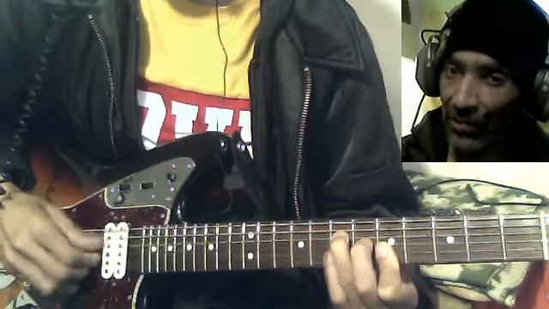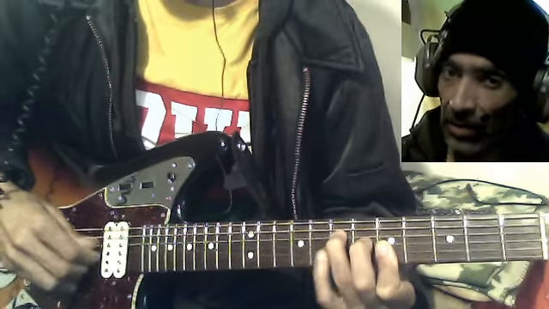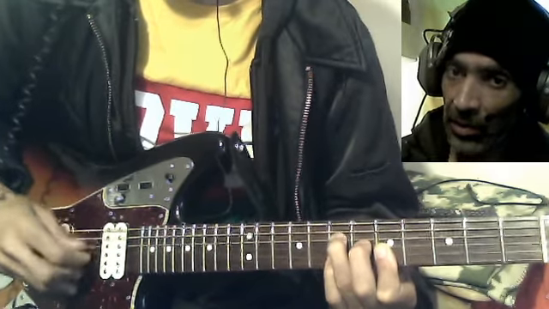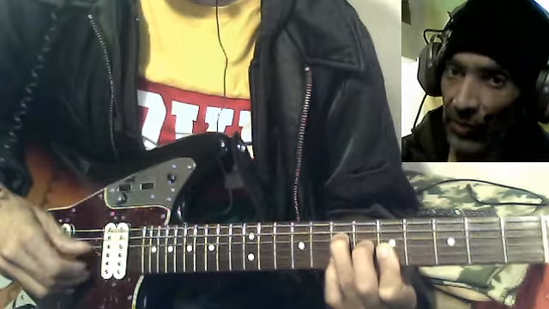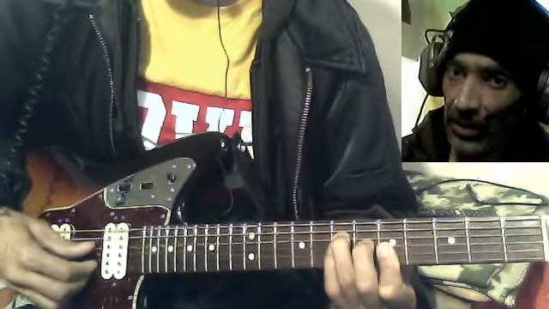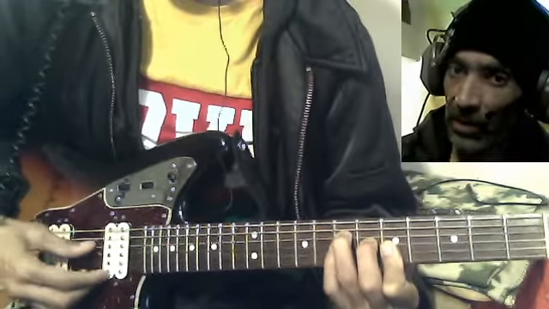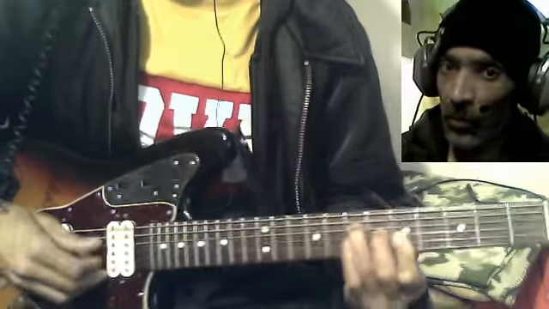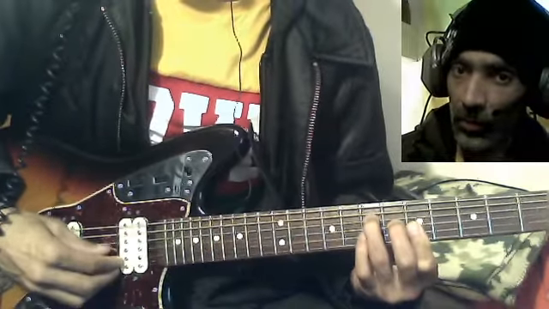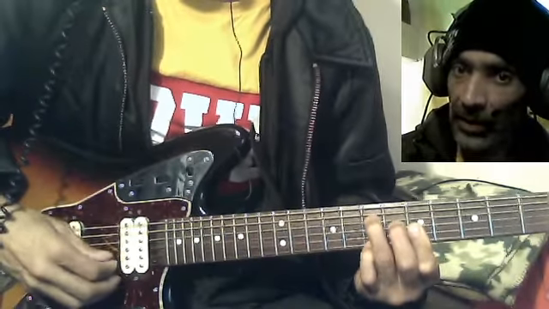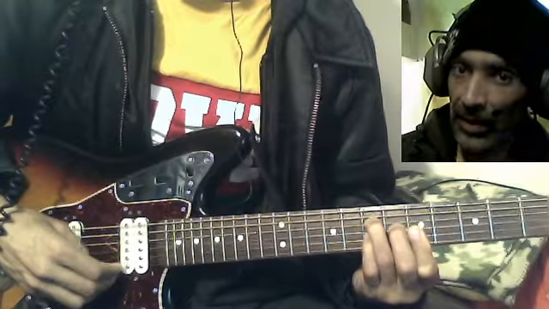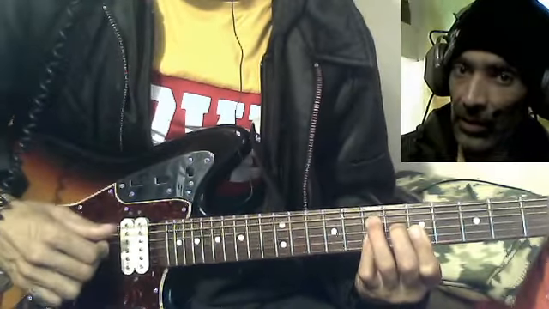Or the 5, the 13th, and the flat 7th. And then right underneath the 6 is the suspended 4th. So the 9, the 6, and the suspended 4th are right there.